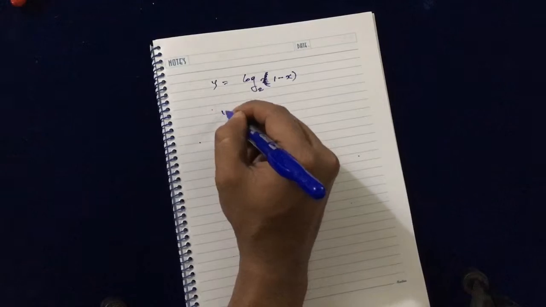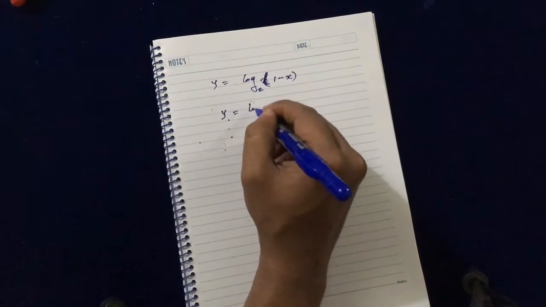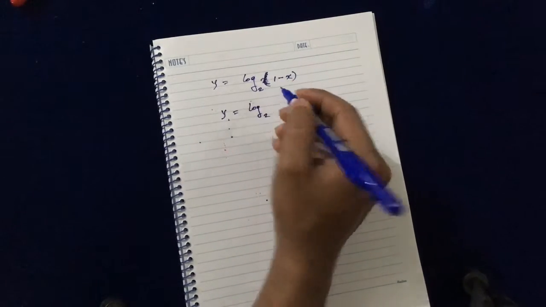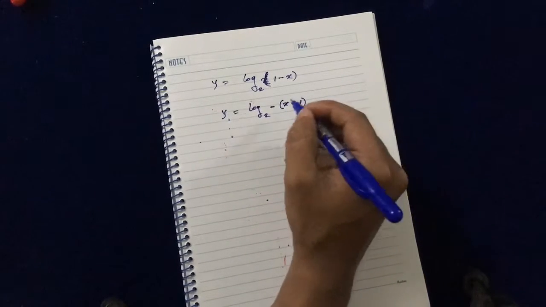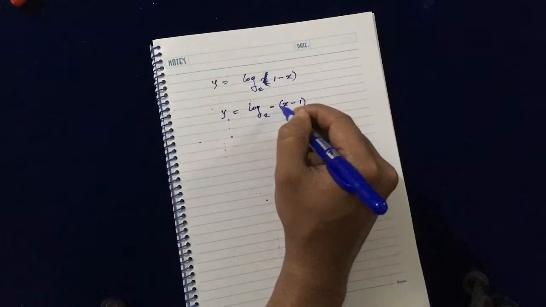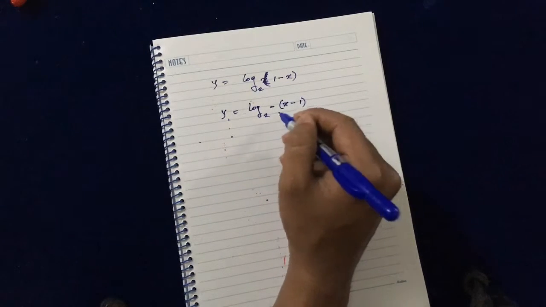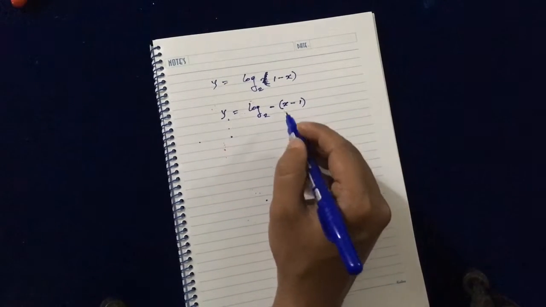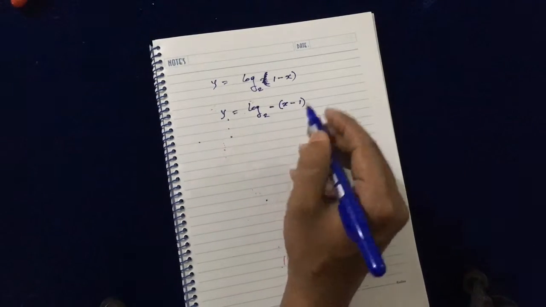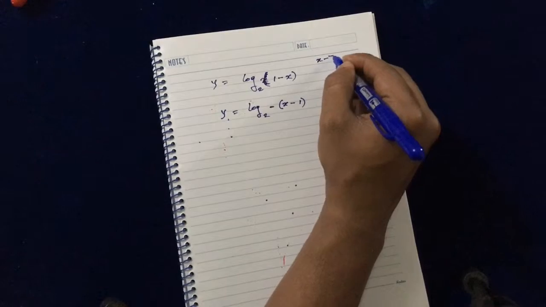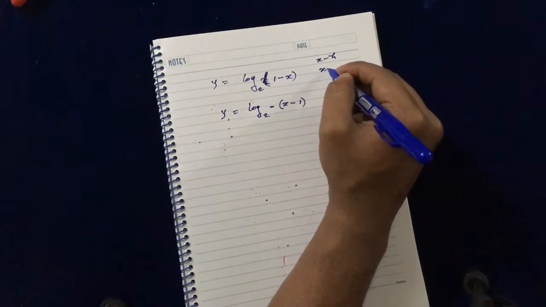Before we draw this graph, we have to simplify it a little bit. First of all, take the minus common here, so it will become minus (x minus 1), because minus times minus is plus. We have to take this minus common, because our rule is that when you do the transformation, it has to be in x minus h format, or x plus h format.